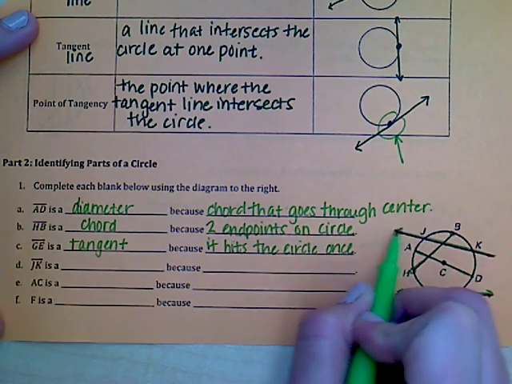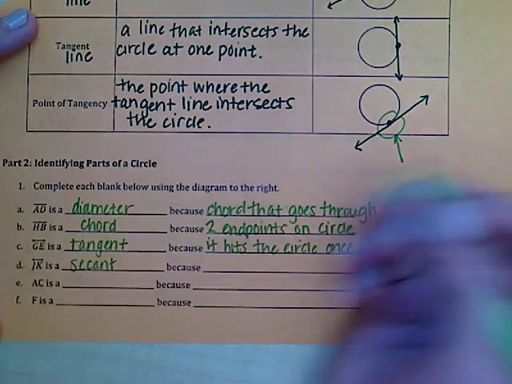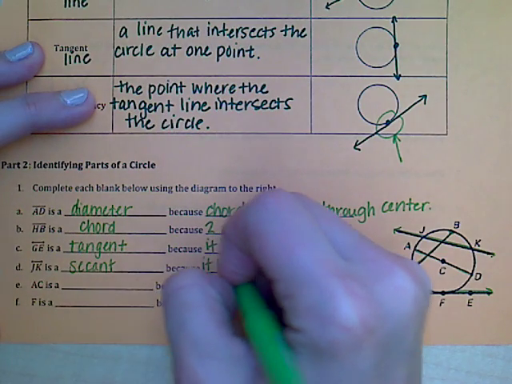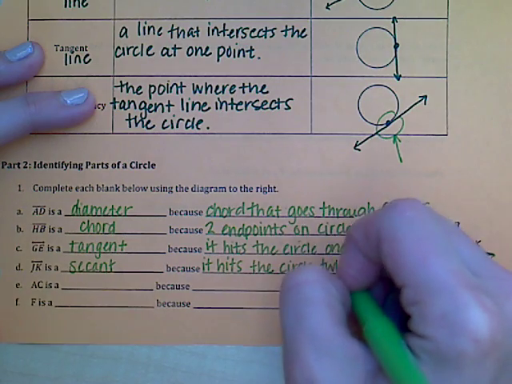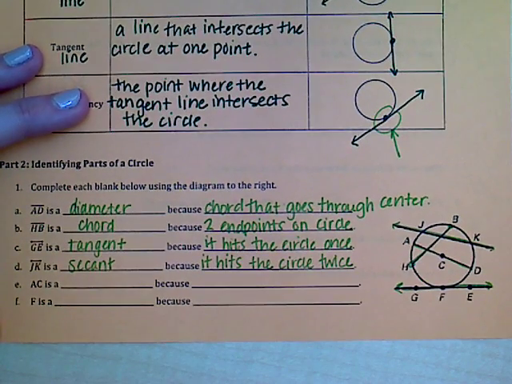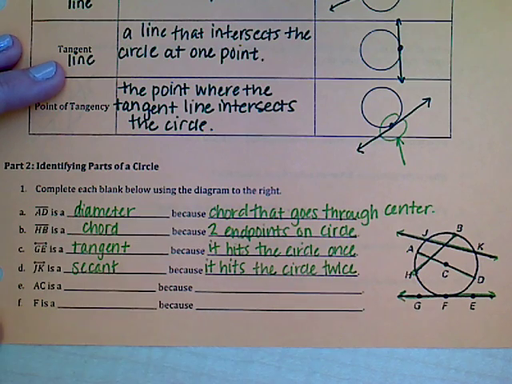So if we look at that here, line JK is a secant because it hits the circle twice. Notice those 2 are noted as lines, where the first 2 were noted as segments.